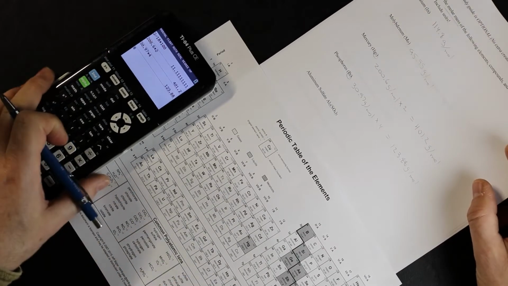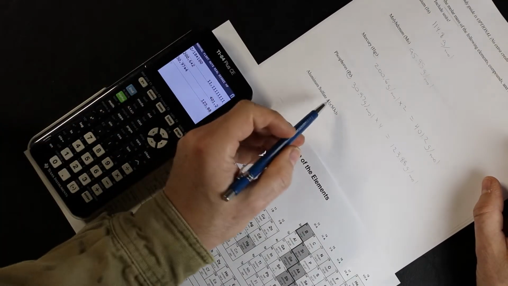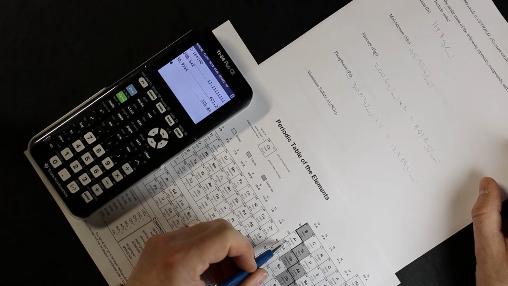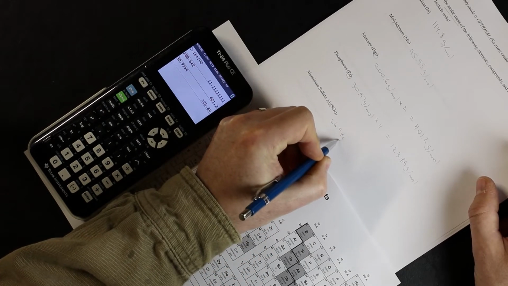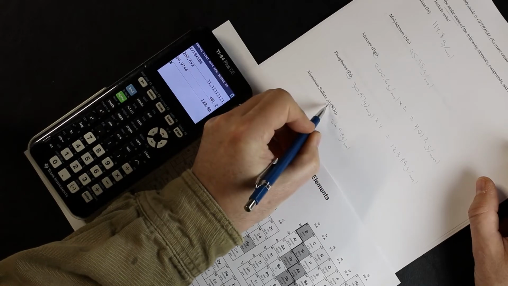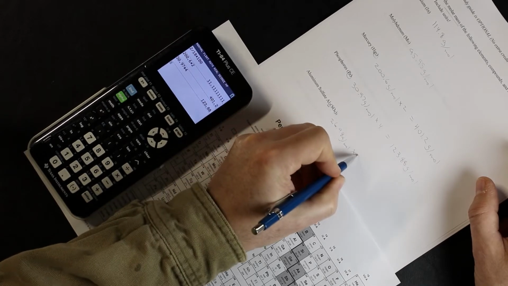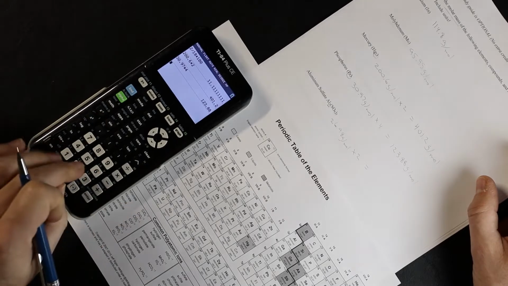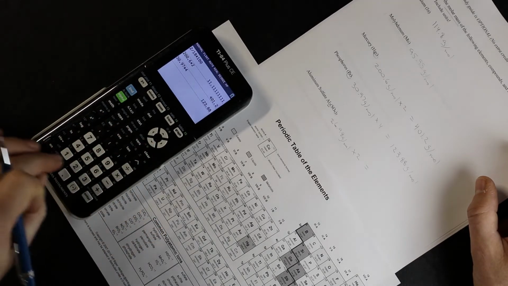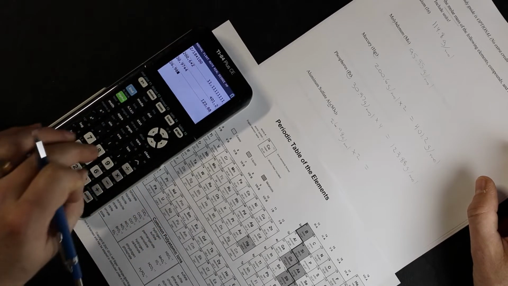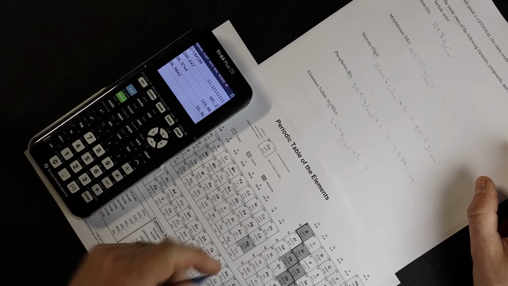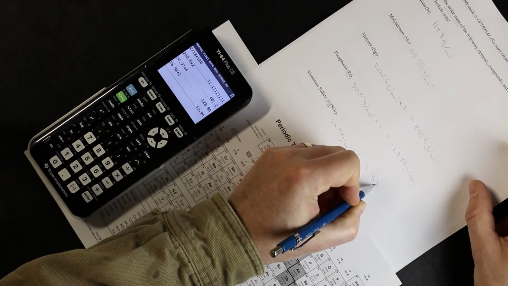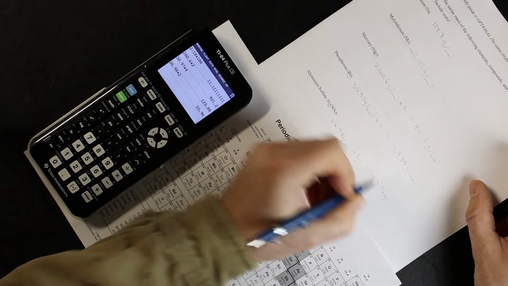Okay, now I have to actually do some work. I have aluminum sulfate, so I have aluminum, that's 26.98 grams per mole, and I have 2 of those, so I multiply that by 2. 26.98 times 2. All right, that's 53.96 grams.